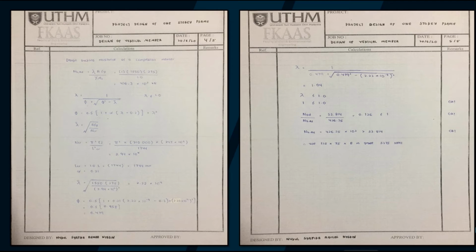We verify it again by using NEd over NbLd, which is equal to 0.126, which is less than 1. So it is okay. And then we verify it again by using NbLd, which is 426.25 times 10 cubed, larger than 53.840, so it is okay. So we use 125 times 75 times 8 in grade S275 still. That's all, thank you.